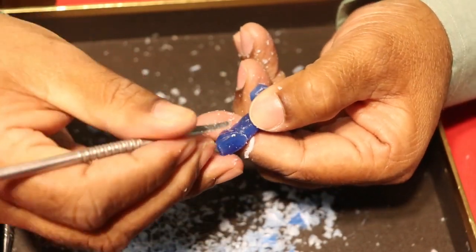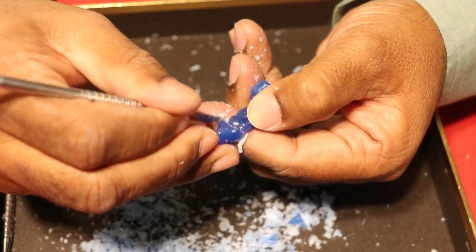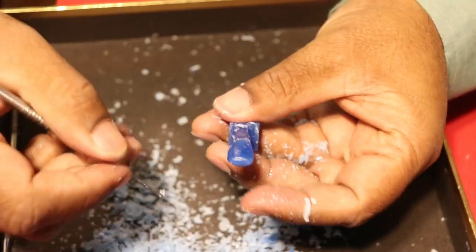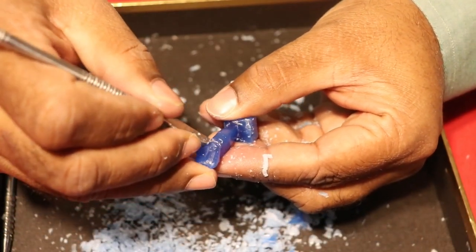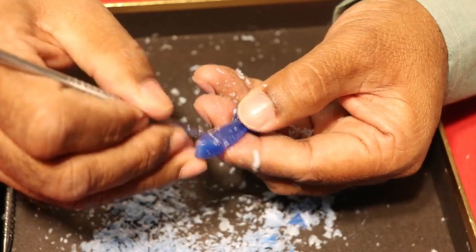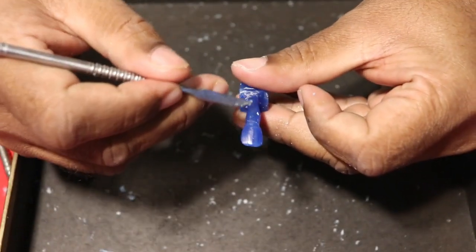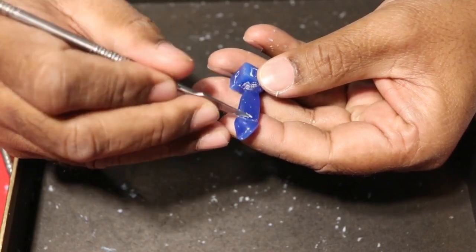For that you can gradually finish it in the dimension. So I will finish it in dimension and I'll show it to you. Just keep on going until you get the final finish from all aspects. Okay, now I've got the tooth into dimension. I've removed all the wax as per dimension.